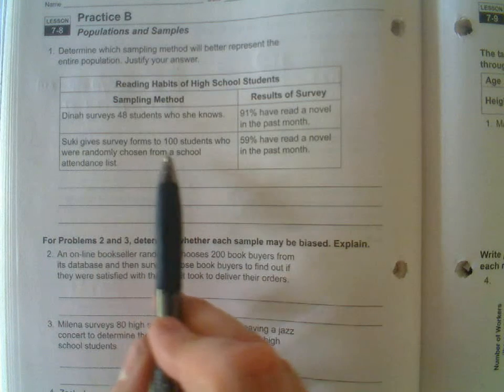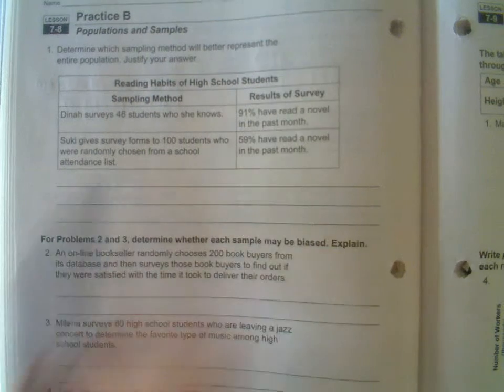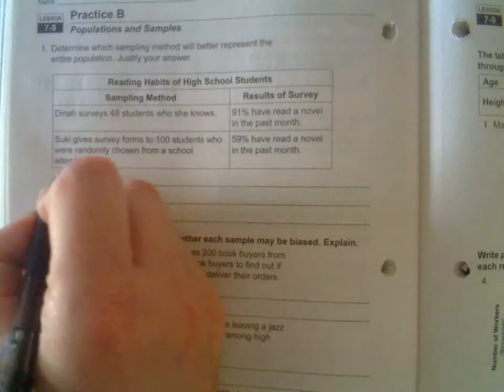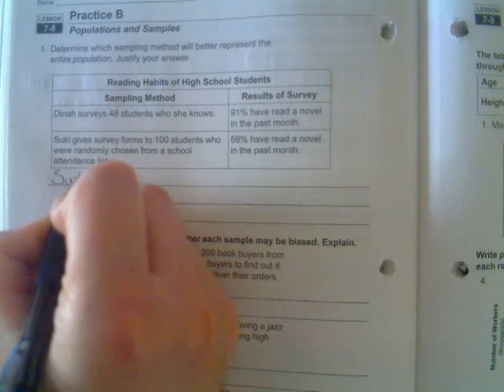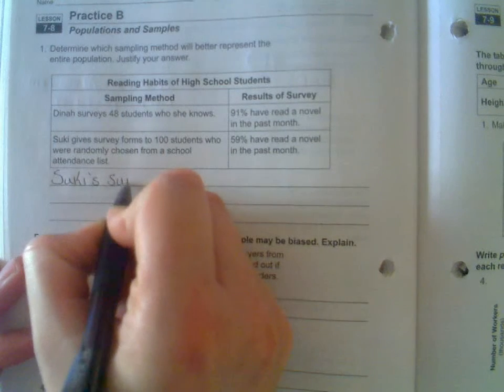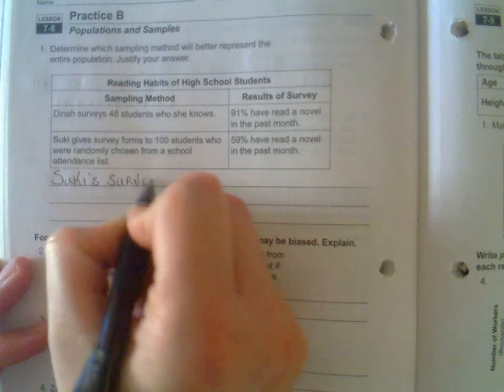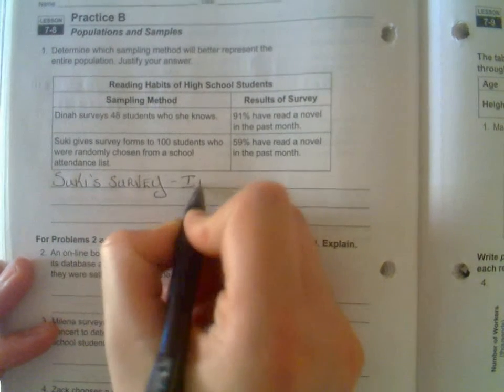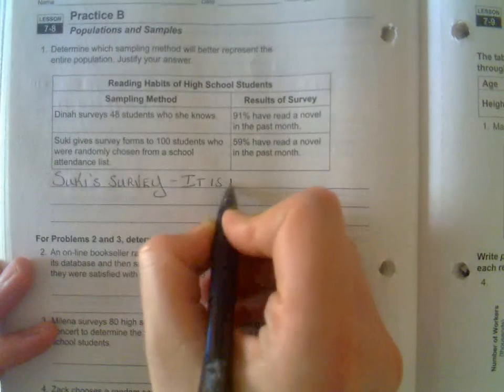So they're saying Dinah surveys 48 students who she knows, or Suki gives survey forms to 100 students who were randomly chosen, there's that word, from a school attendance list. So the one that's going to better represent the population is Suki's survey. And we're going to justify that by saying it is random.